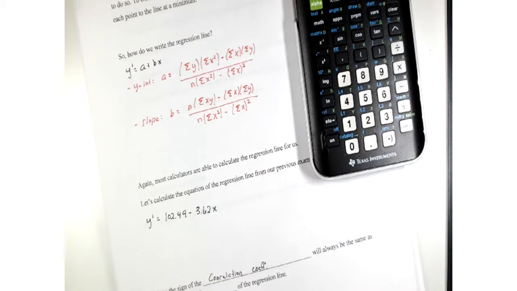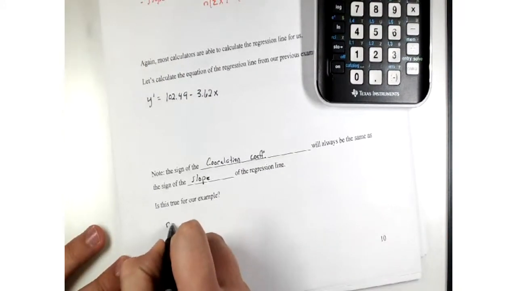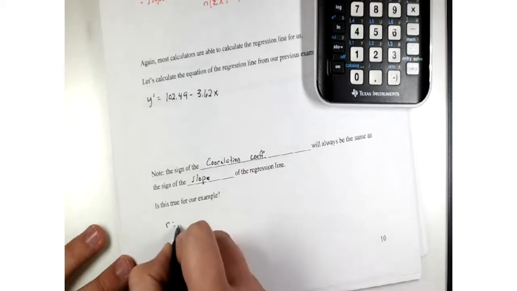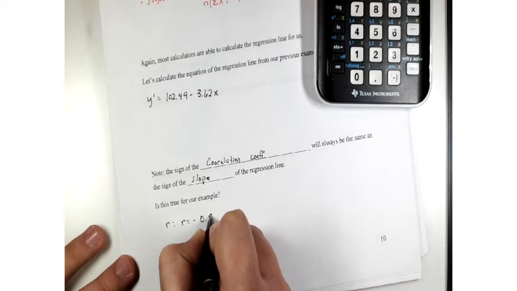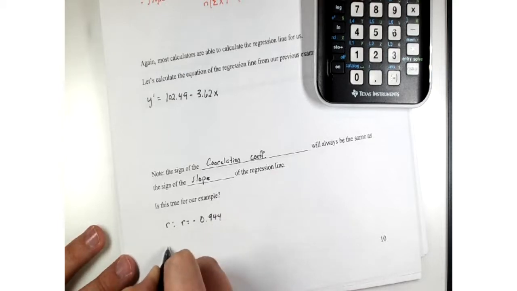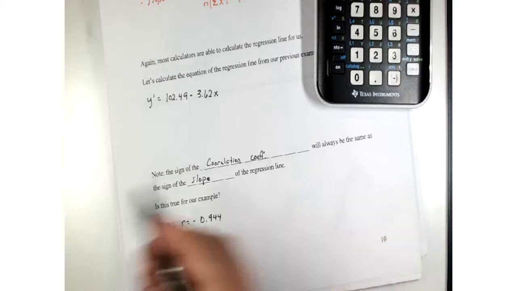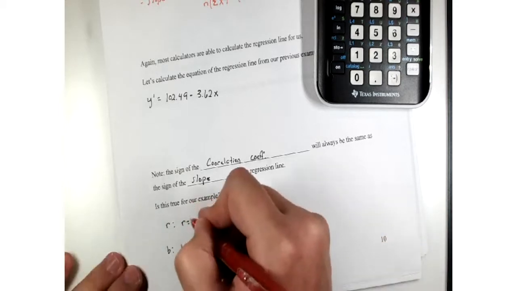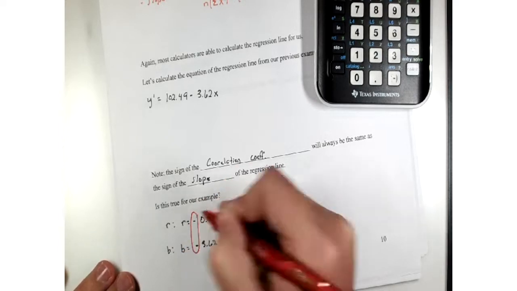So is that true for our example? So we had that R, the sample correlation coefficient, was equal to negative 0.944, and our slope, B in this case, was equal to negative 3.62, and obviously both of these are negative. So yes, it matches up.